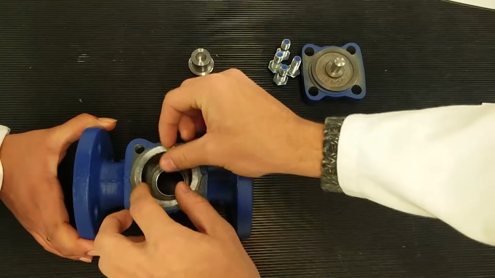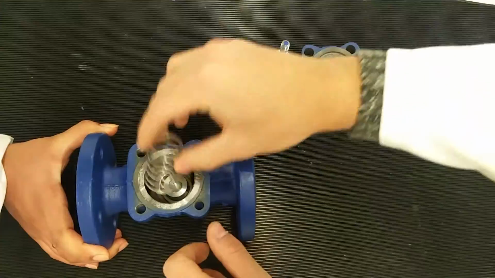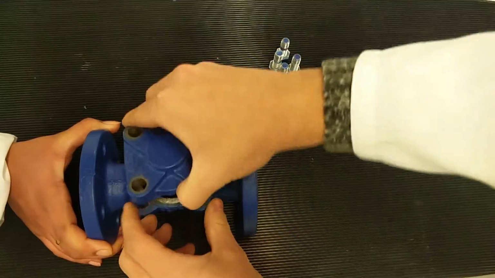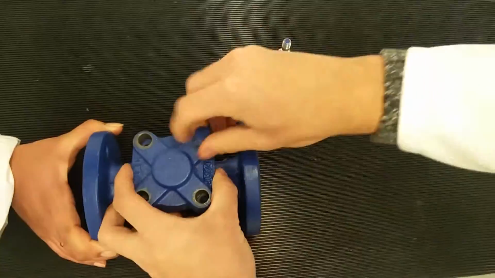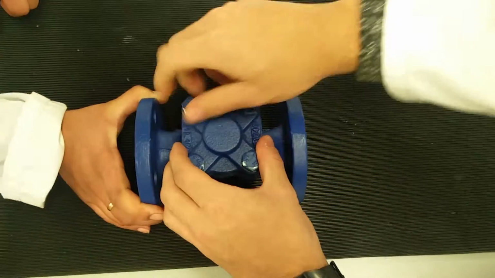The construction of this non-return valve is very simple. As you can see, the valve stop is placed within the valve body with a spring used to keep the valve closed against any backflow in the pipe. A valve cover is securely fastened on top to prevent any fluid escaping from the valve.